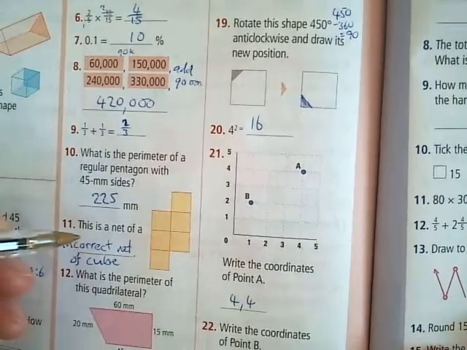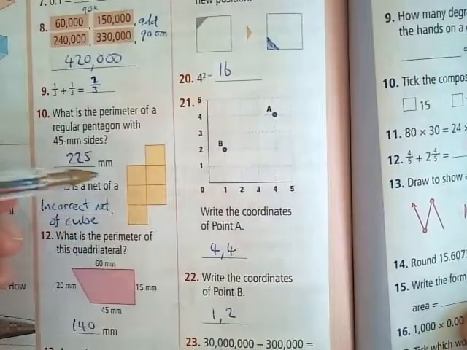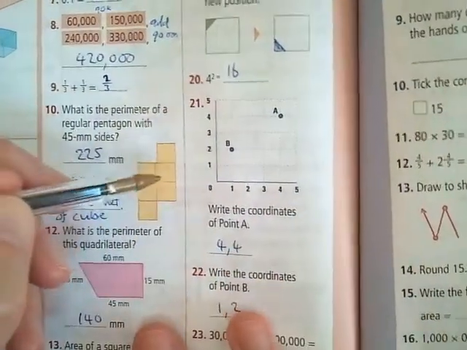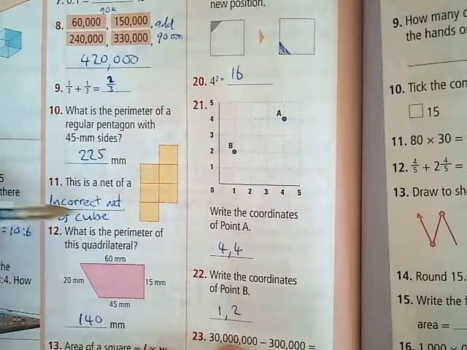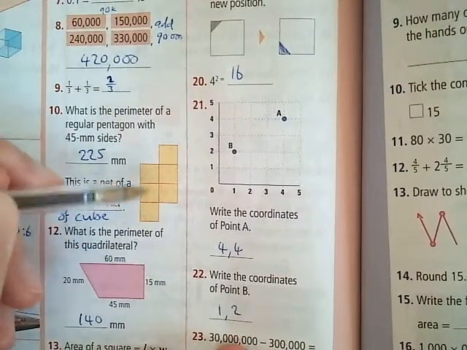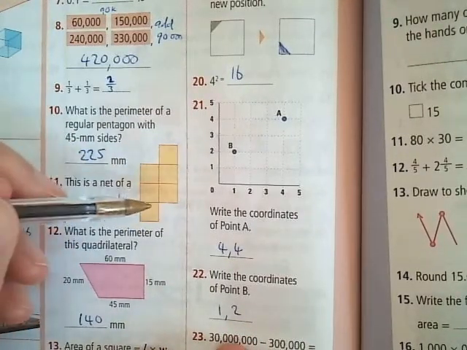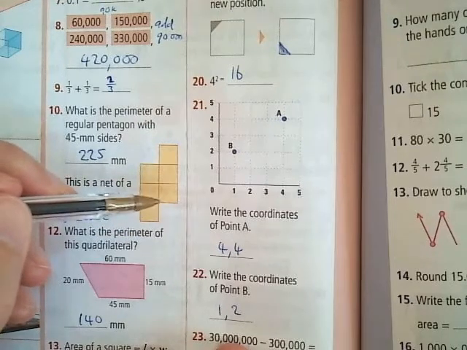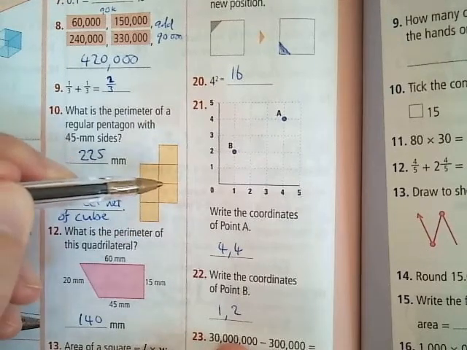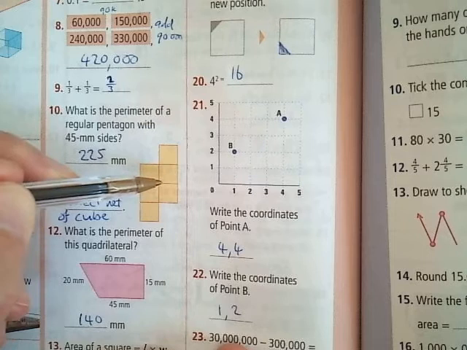Now, question 11, this is the net of a cube. This is not the net of a cube. So it's an incorrect net of a cube. There are 6 squares, yeah. Looks like it could possibly be, but when you think about it, where are you going to fold? You can't fold. You'd have to cut this somewhere.